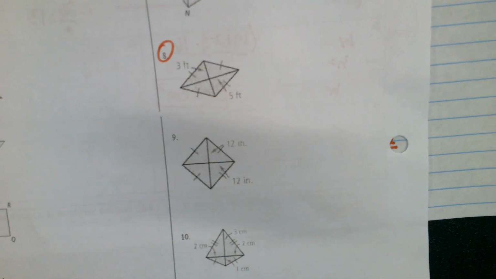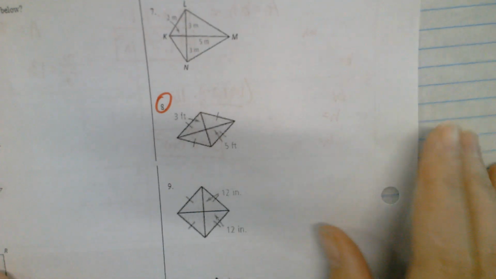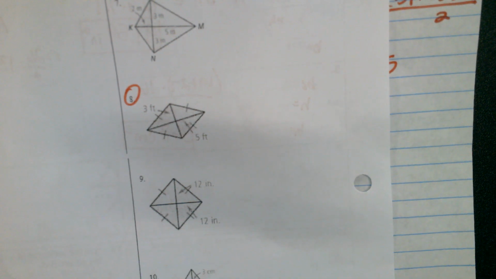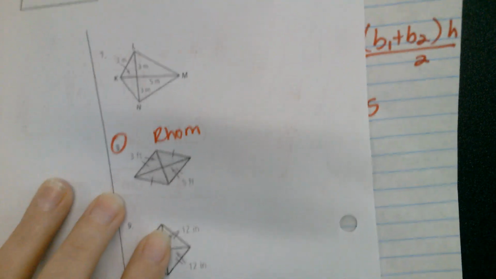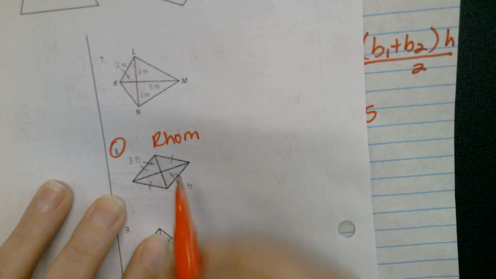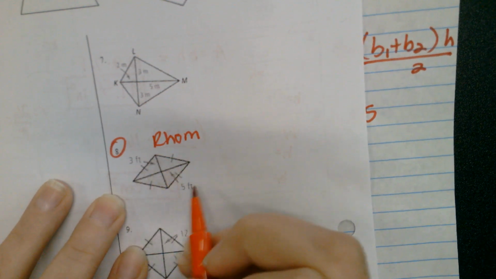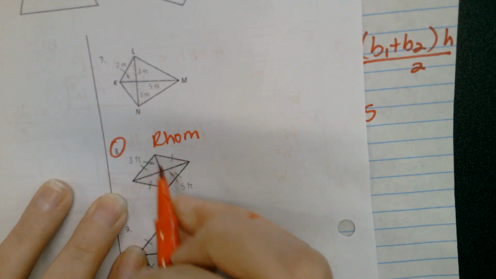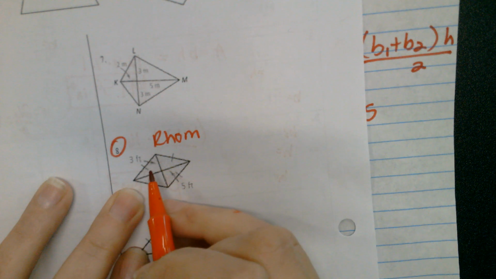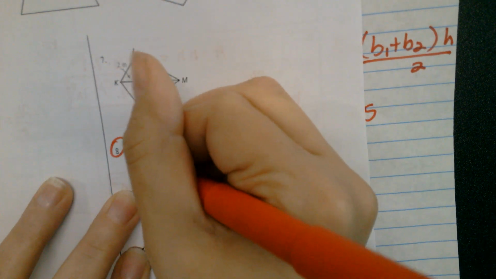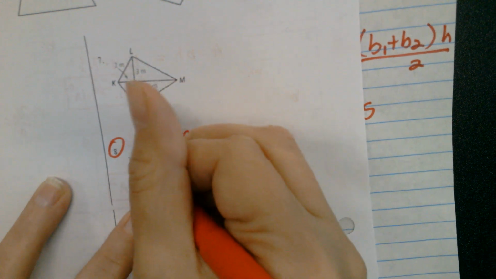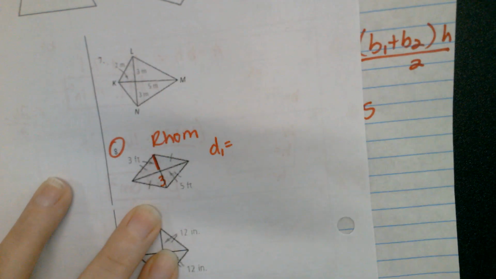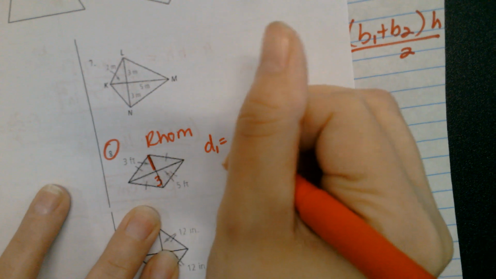Okay. So, number 8, what is that shape? Okay. Nope, it's a rhombus. I'm going to put rom for rhombus. Okay, so I see it's a rhombus because of the tick marks. I know it's really hard to see. The ink is kind of faded. I tell you that this part is 3. That means the other side is also 3. So one of the diagonals is what? 3 plus 3. Okay.